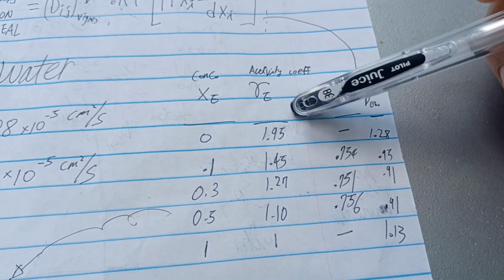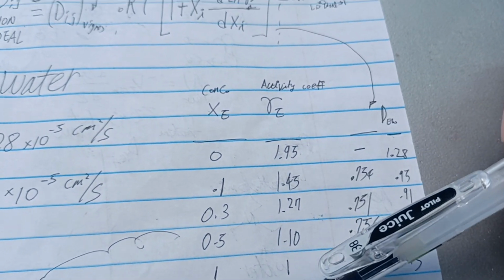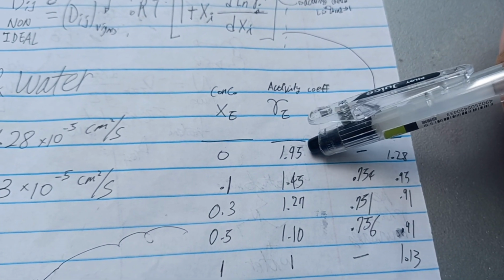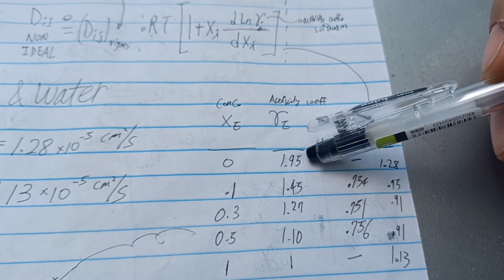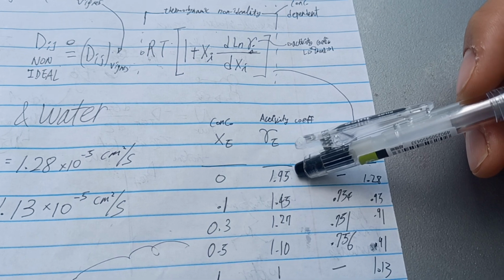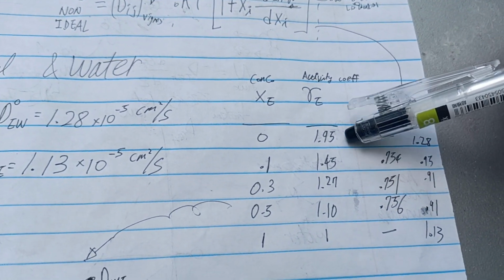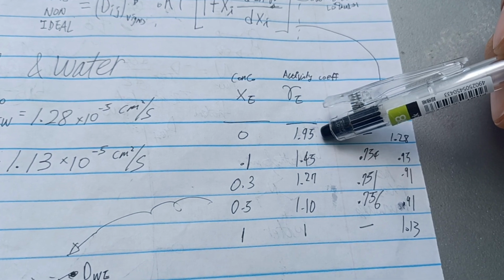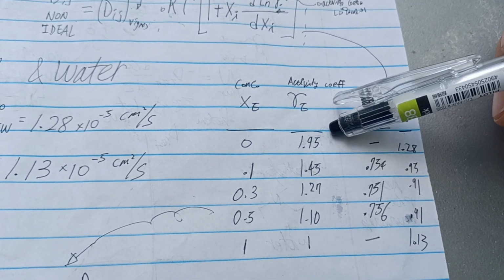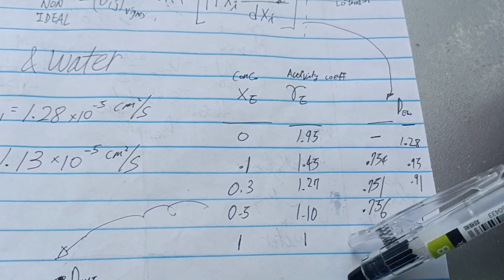It is questionable why this is 2 instead of 1, where this is pretty much just water. But I guess it makes sense in that the activity coefficient is representing ethanol, not water, so it's as far away from ideality as possible, much higher than 1.